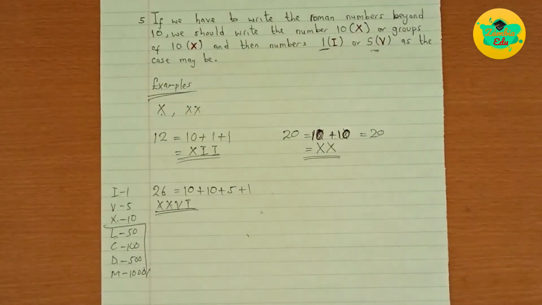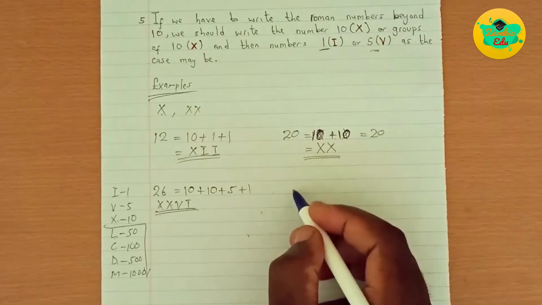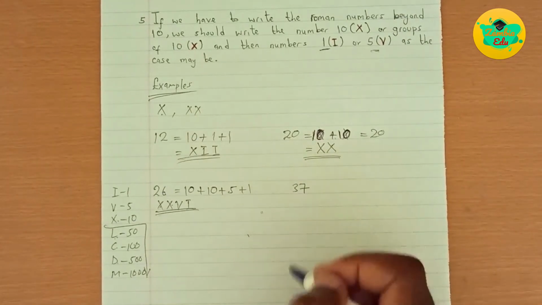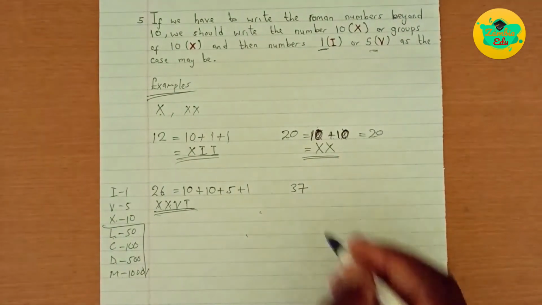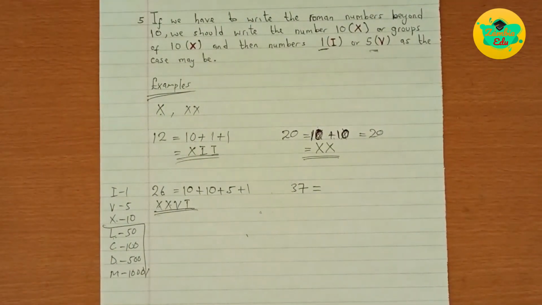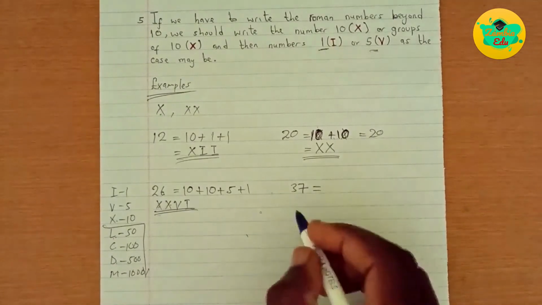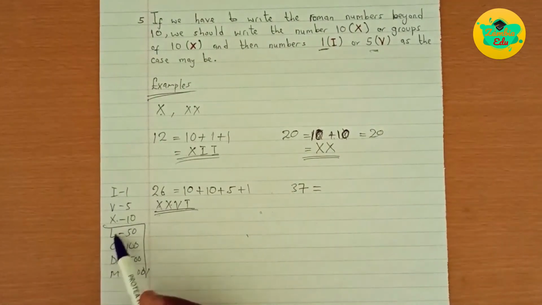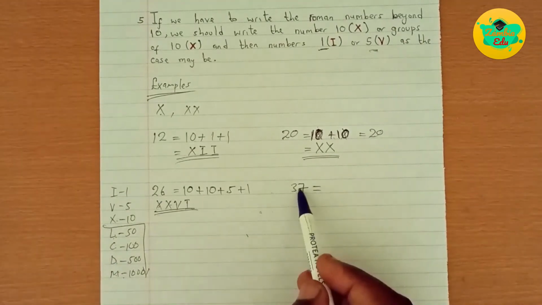Another example. We can look at maybe 37. If we are to write this 37 in Roman numerals, again we can't go for L, C, D, M because these are already beyond that.